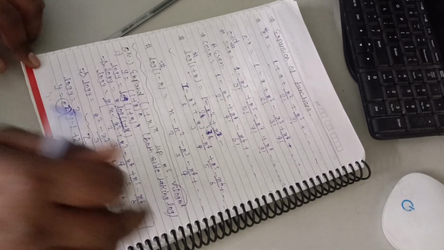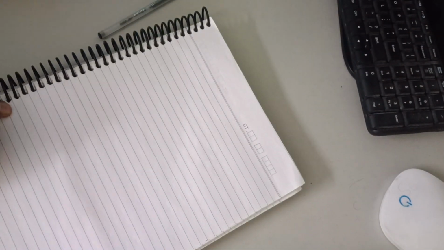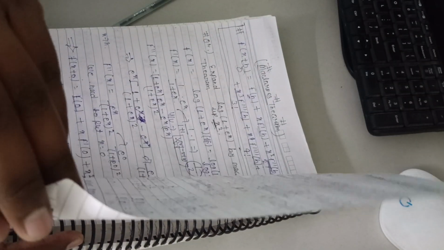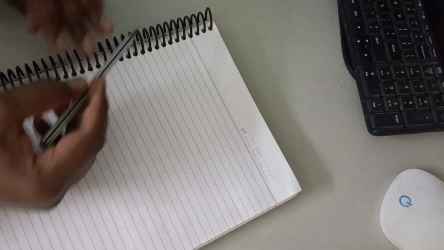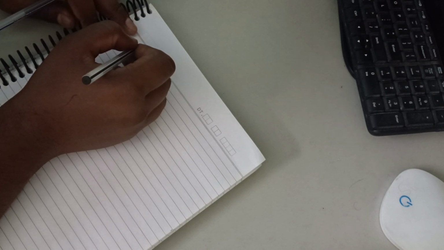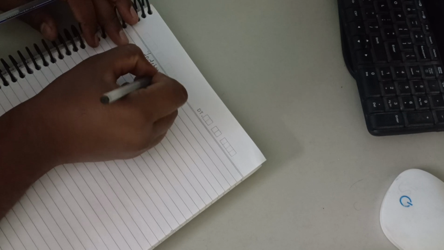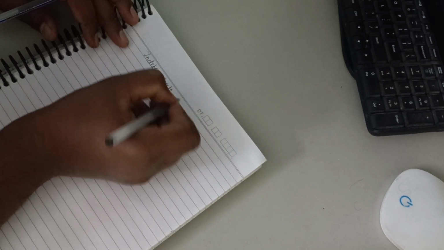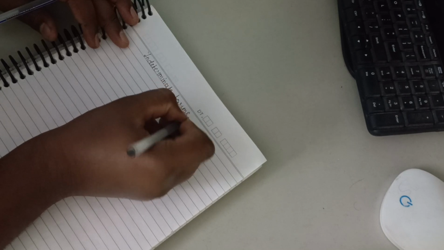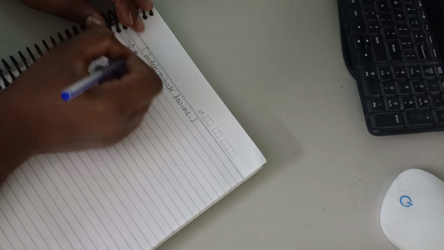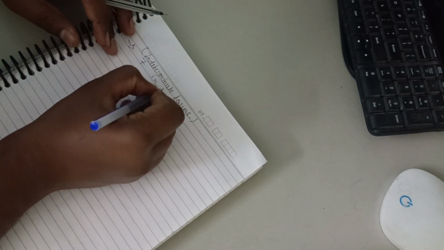Okay, so let's move on to the next topic. What we discussed right now, so we know some indeterminate forms. These are 7 in number.